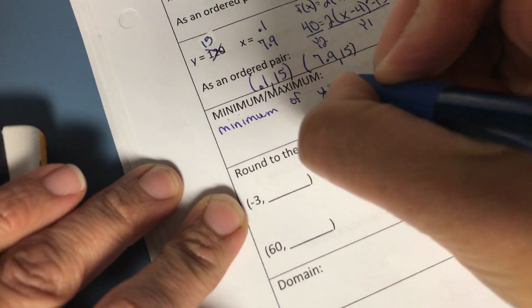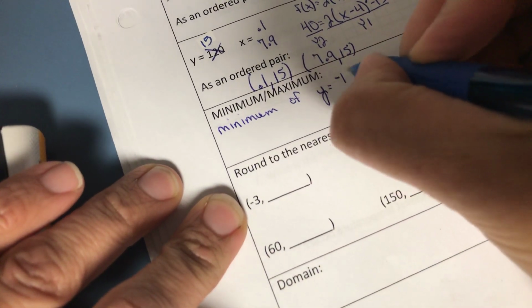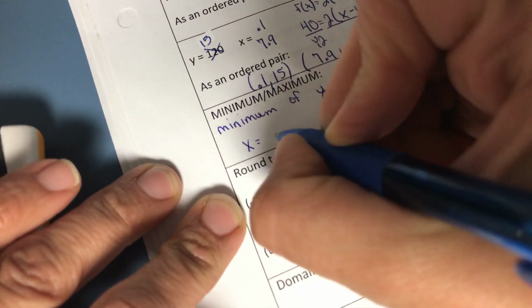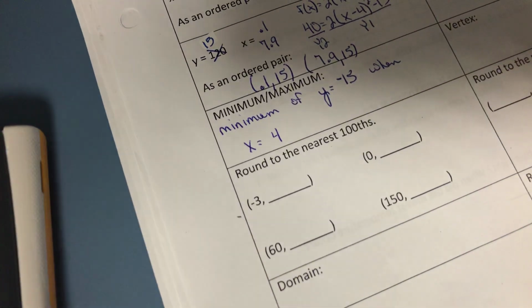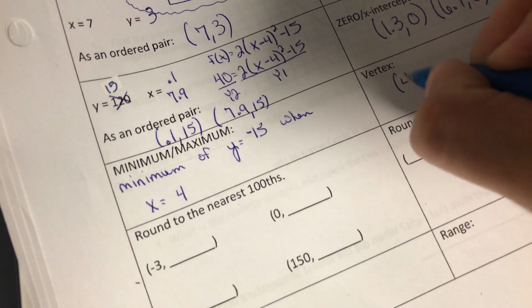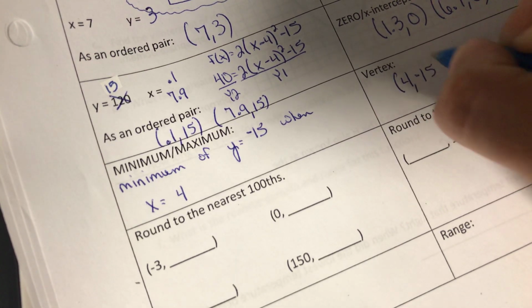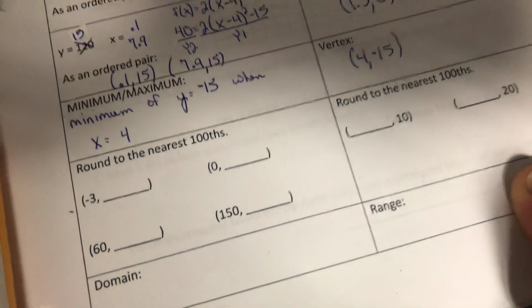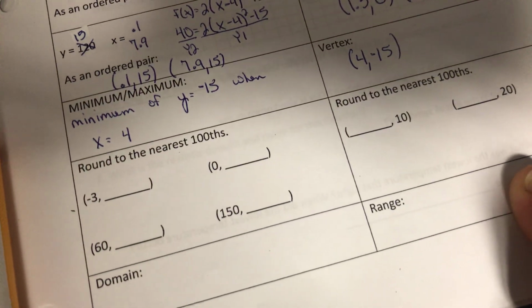of y equals first, so negative 15, when x equals 4. So again, I'm just looking at the vertex. And then I can put the vertex here, which we put in our picture. It's 4 and negative 15. Again, this is our vertex and our minimum. So going back to the answer, remember you can always pause. And now I'm going to go and get the other ones.